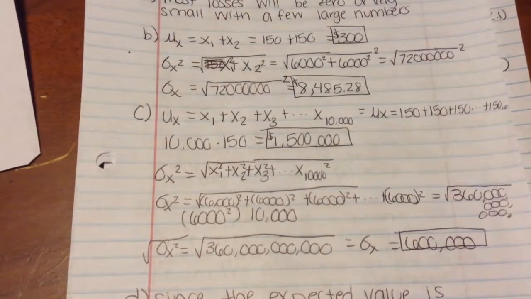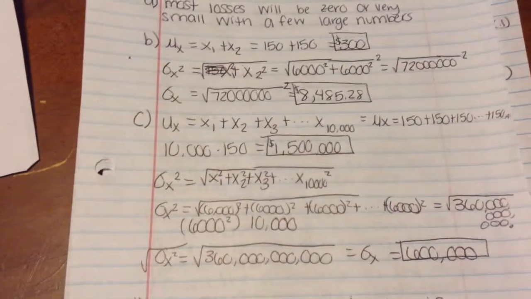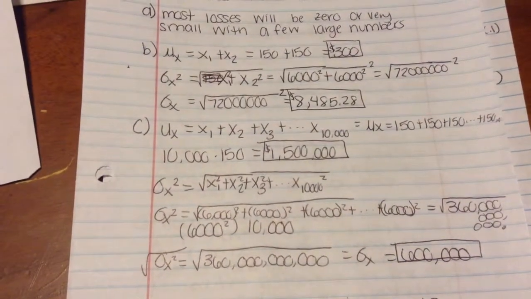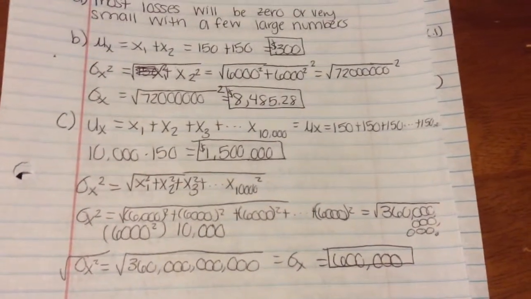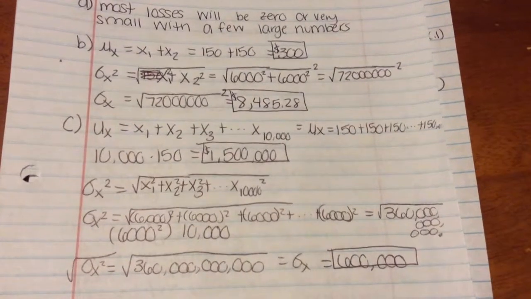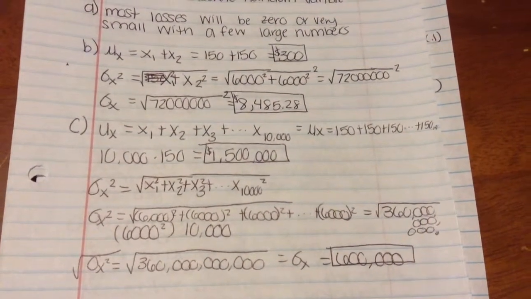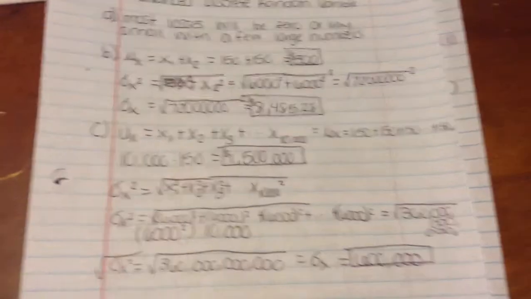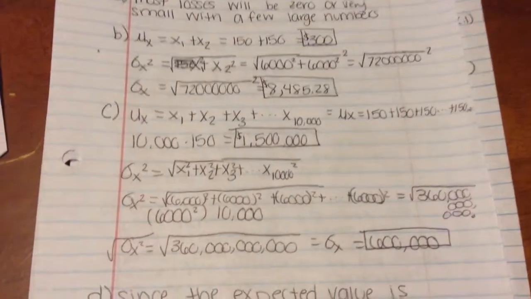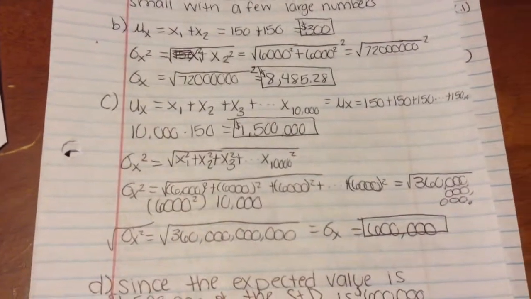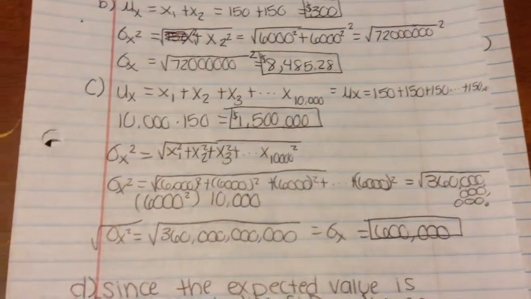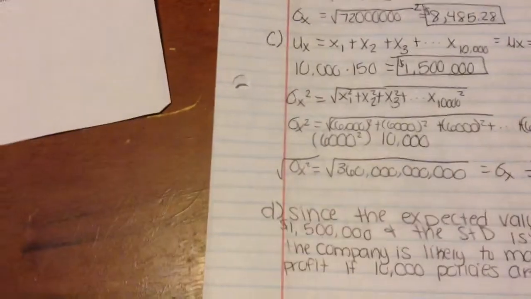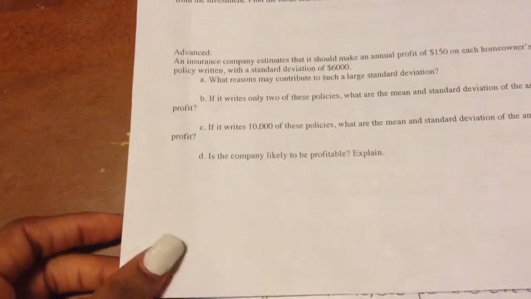So you're basically doing 6,000 squared multiplied by 10,000, and then you would square root that. So I got the square root of $360 trillion. Okay, and so then you would take the square root of that to find the actual standard deviation, and I got $600,000.